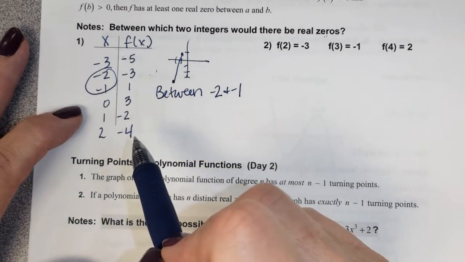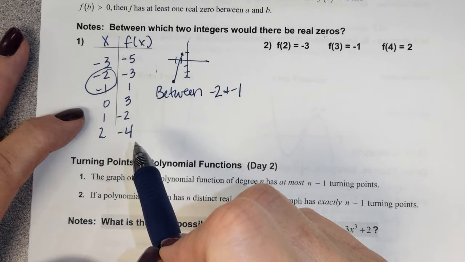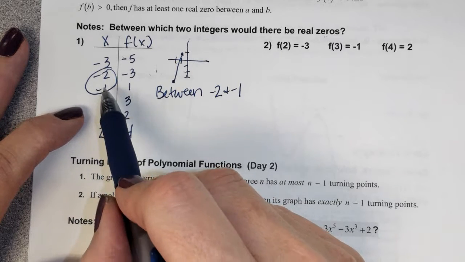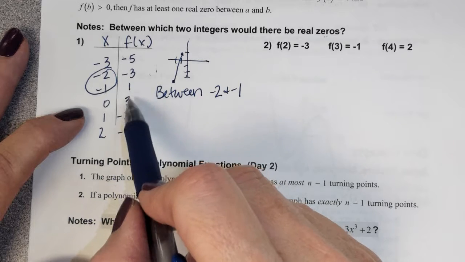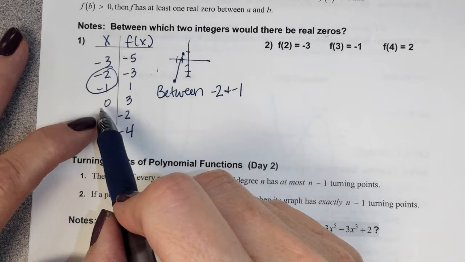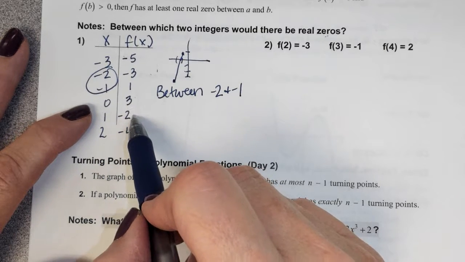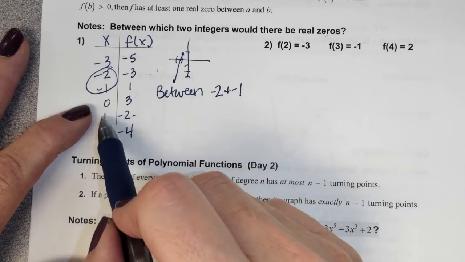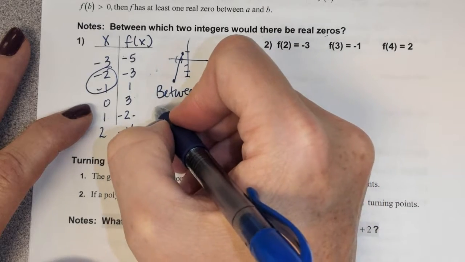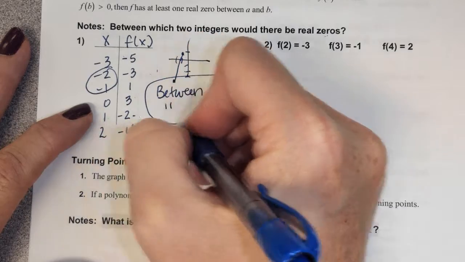Where else do we have to have a 0 in between? Between -1 and what? Really? Between 1 and 3? There's not going to be a 0 there. Between 0 and 1, right? Because we go from a y value of 3 to a y value of -2. Wouldn't there have to be a 0 there? See what I'm saying? So also between 0 and 1.